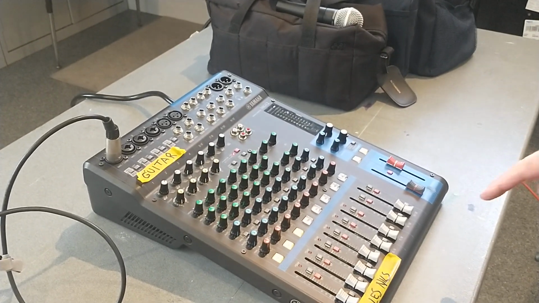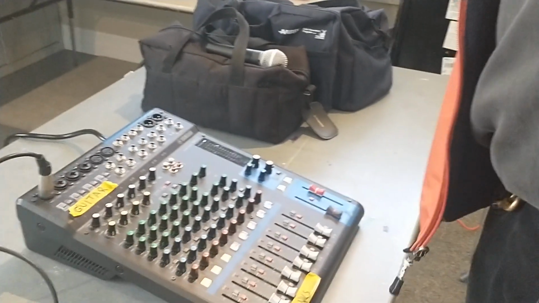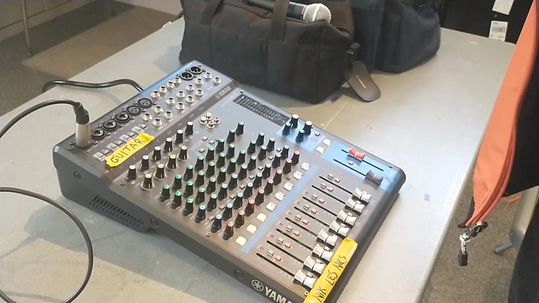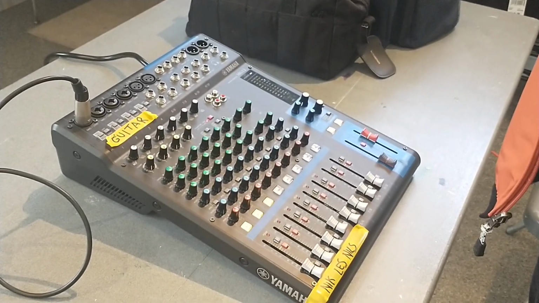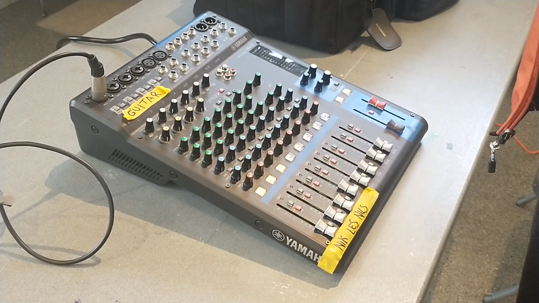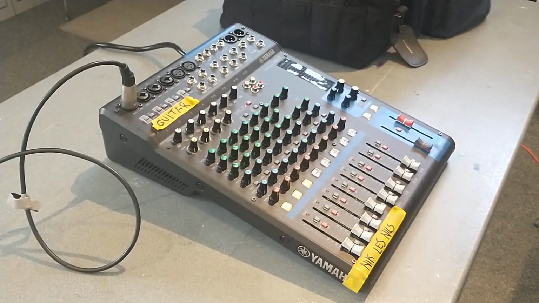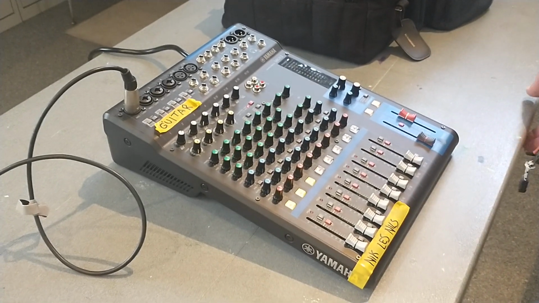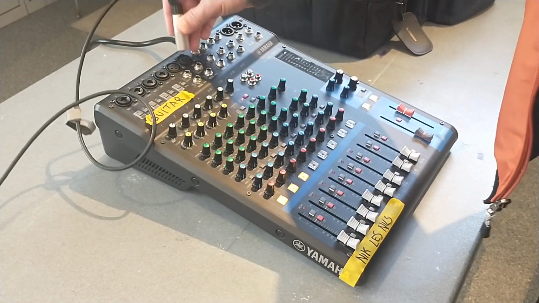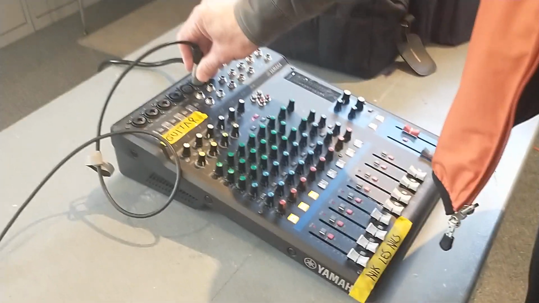And would you only use the phantom power when necessary? You wouldn't keep it on as a matter of course? Use it when necessary. Okay. Yeah, that's good to know. And you can see the green light there. So every channel now has phantom power? Correct. Because if I just disconnected this one and went here, it's lit also.